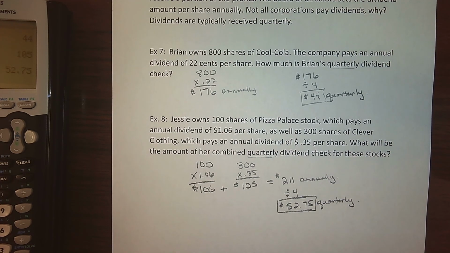Okay, so that is it for our calculations geared around income that is earned through stocks. I'm going to give you guys some exercises to try.